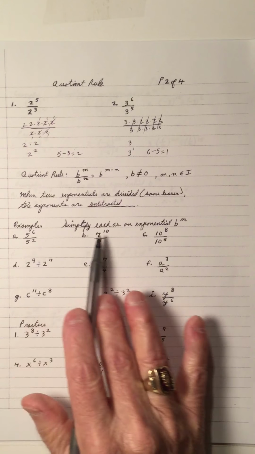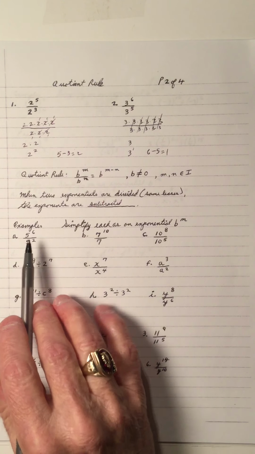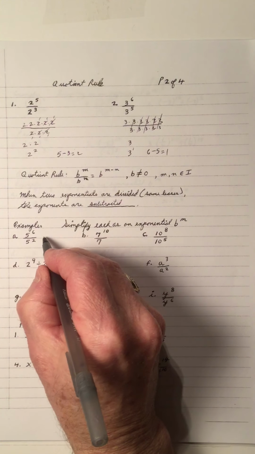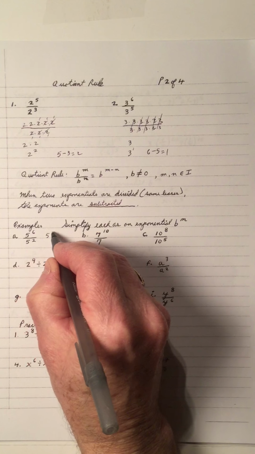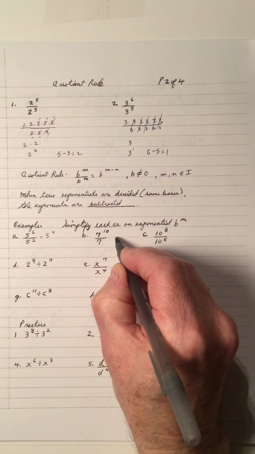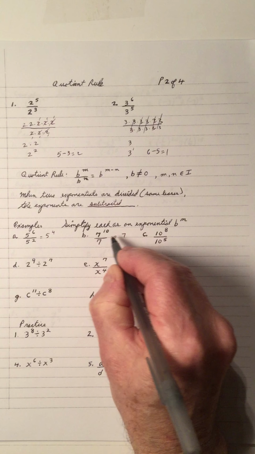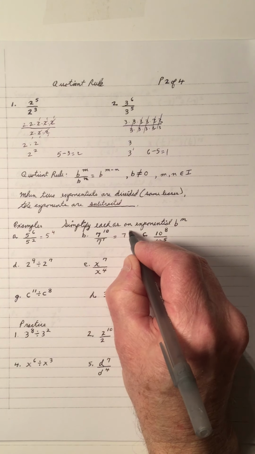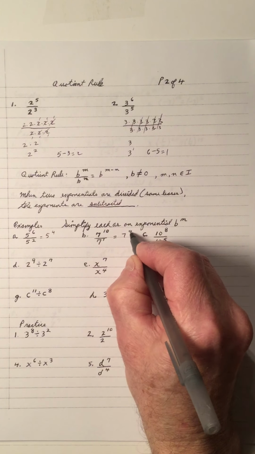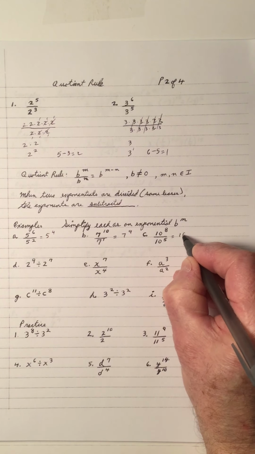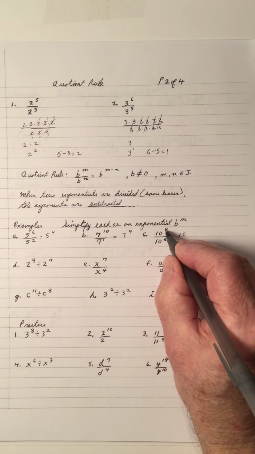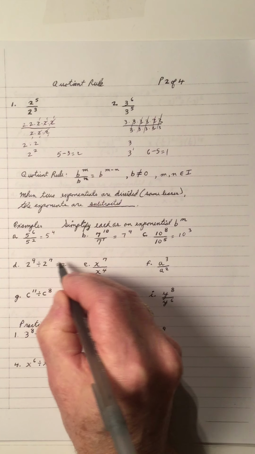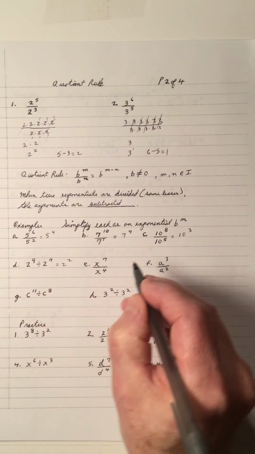Let's work out some of these examples now. Simplify each as an exponential b to the m. So 6 minus 2 is 4. The base is 7, right? But 7 is to the 1 power, understood to be a 1. So 10 minus 1 is 9, and the base is 10. Because you're dividing, you subtract. 8 subtract 5 is 3. We're dividing, so the base is 2. So 9 subtract 7 is 2.